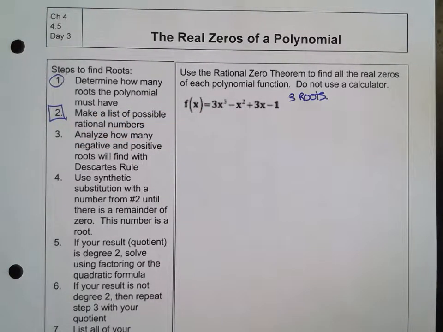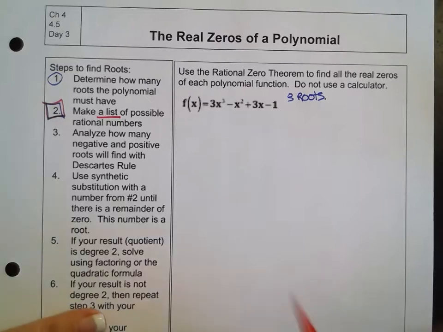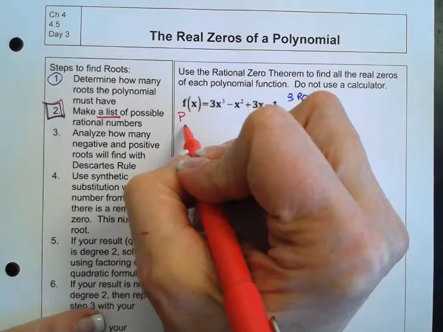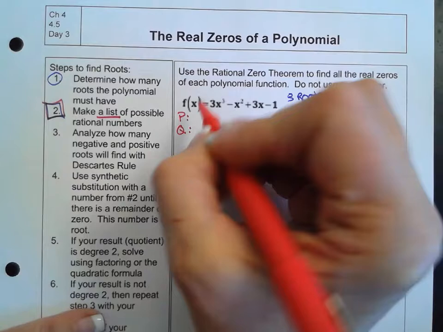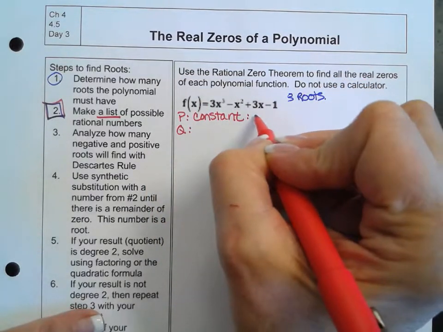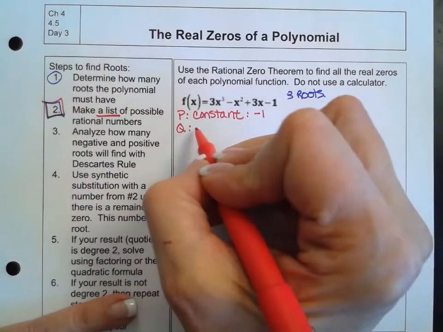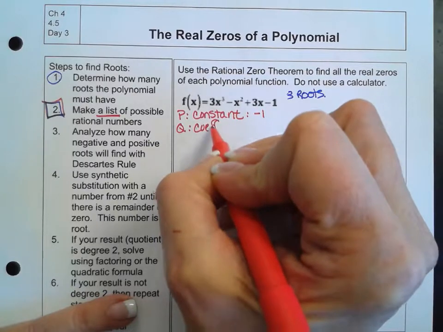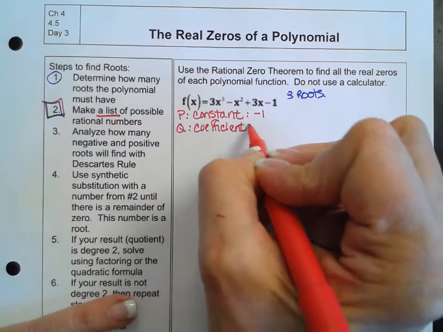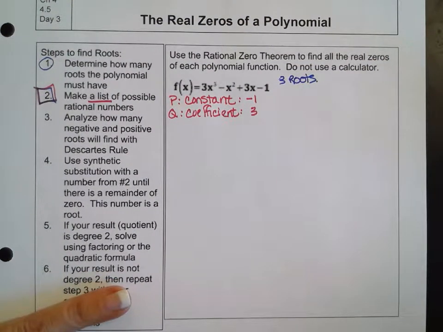Make a list of all the possible rational numbers. What did we do yesterday where we made a list? P and Q. And P's were the constant, and so for this one, it's -1. And Q was the coefficient, so it would be 3. So is the constant always the last number? Correct. Constant meaning just a number. There's no x attached.